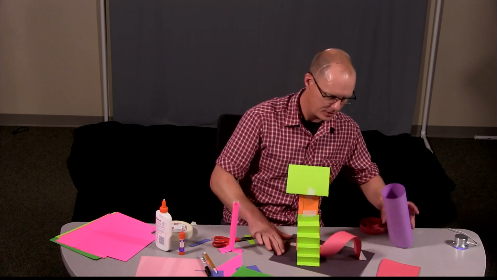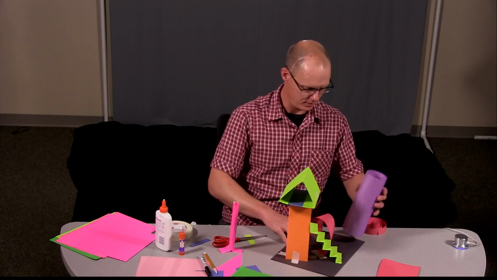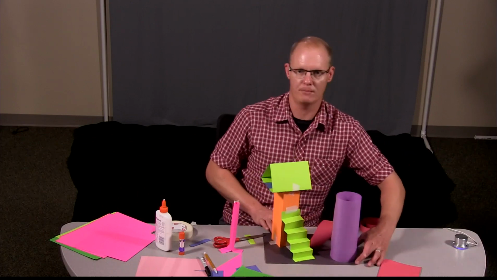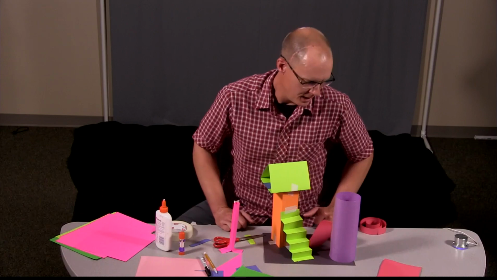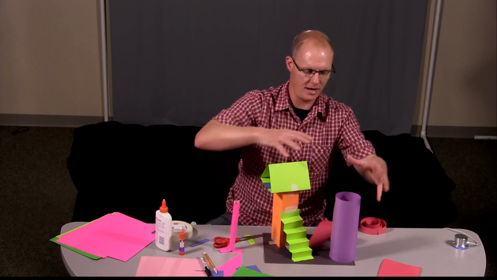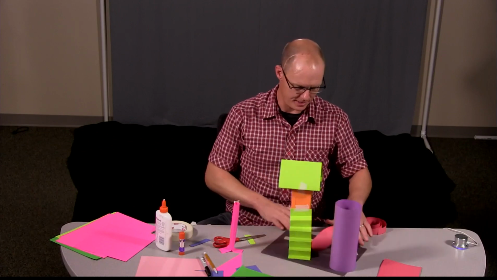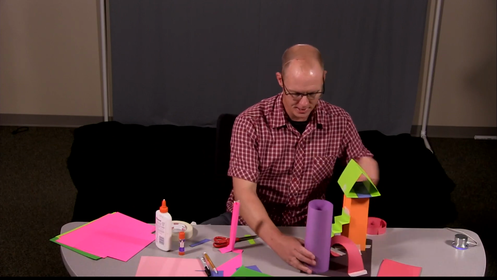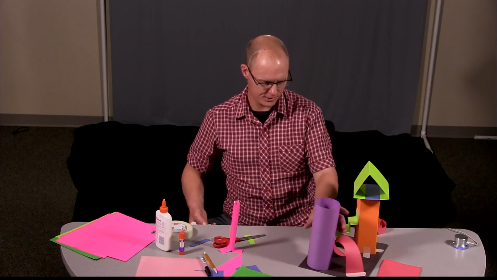Okay, cool. So now I'm going to go ahead and add my cylinder structure over here. I like to talk about balance with sculpture too. I don't want to group everything up in the same area. I want to make sure that I have different things in different areas so that it's well balanced. And again, I would just tape this down on the side.